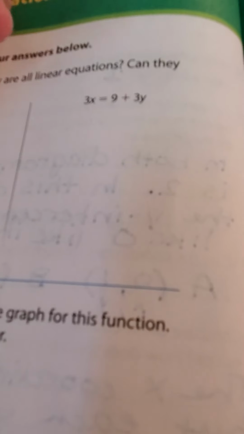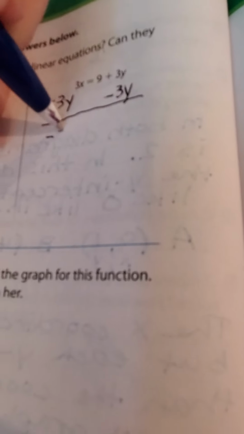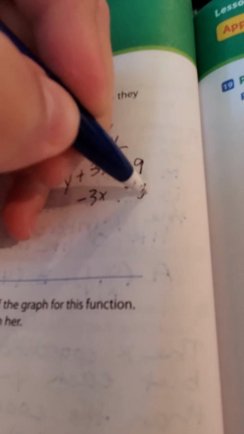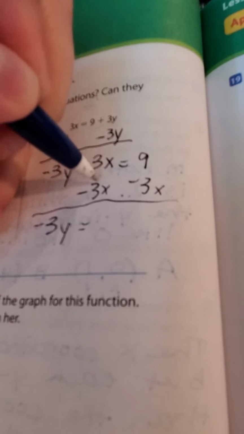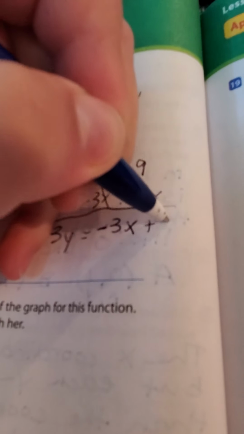For the last one, 3x equals 9 plus 3y. We would want to get the y to the left and the x to the right. So we're going to subtract 3y on both sides. So now we have -3y plus 3x equals 9. We're going to subtract the 3x from both sides. Now we have -3y equals, these cancel out. We want to put the x in front, so we're going to have -3x plus 9.